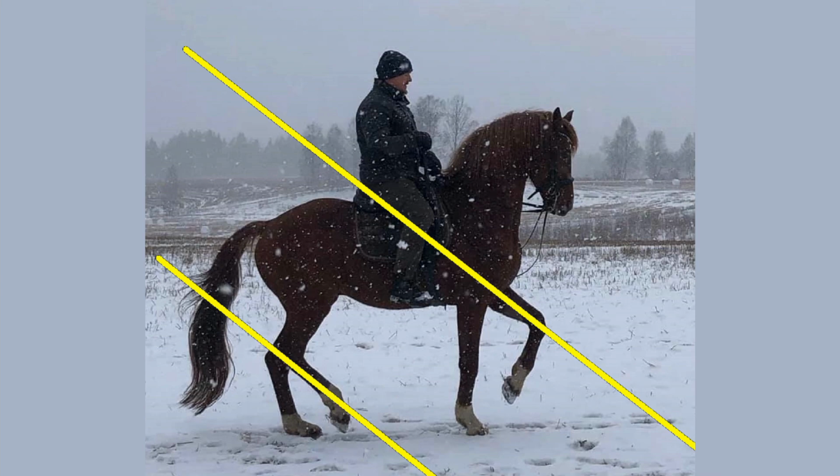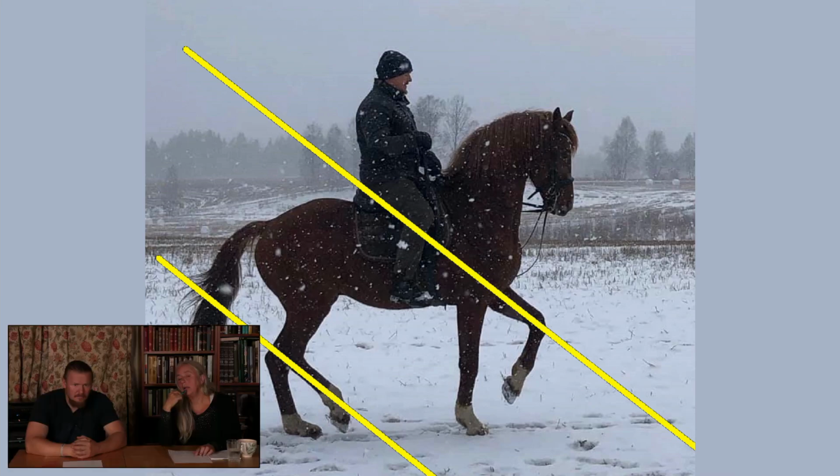And the lines are parallel. That is the reason why it's important to look at the forearm and the hind cannon. This should be parallel through the whole step, in all kinds of gaits, even in extended trot.